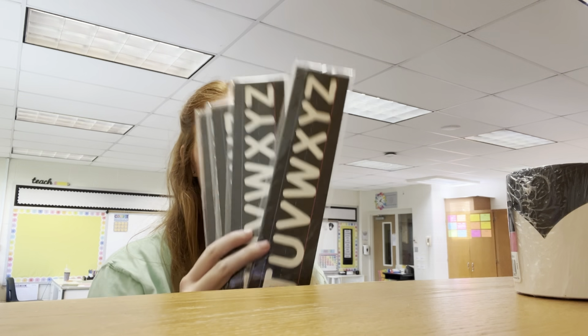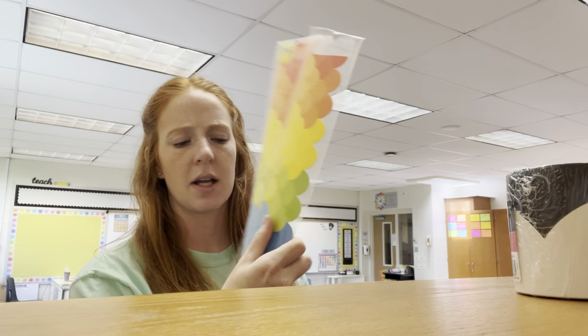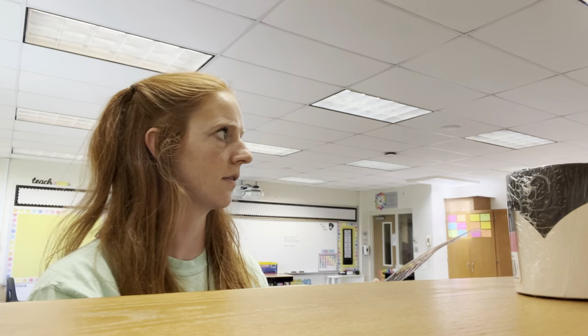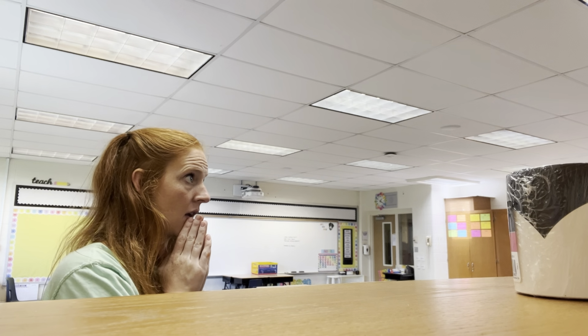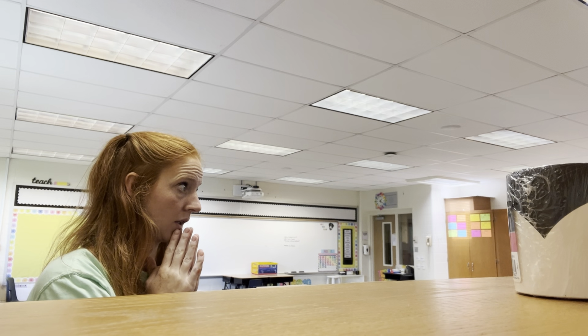There's a spider about to crawl on my phone. We've got alphabet, which again I think is too busy. And we have a little bit of this rainbow mermaid scale stuff. Again, too busy. So I think I'm between the black border or the pencil border.